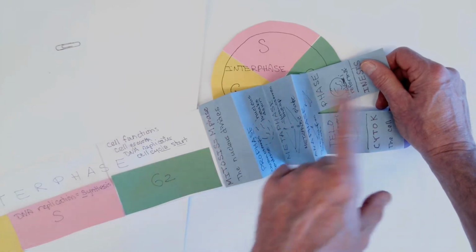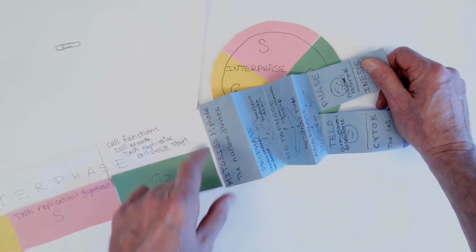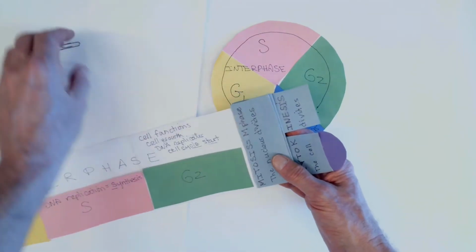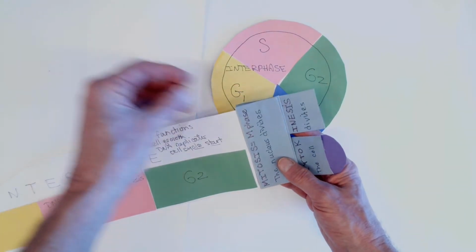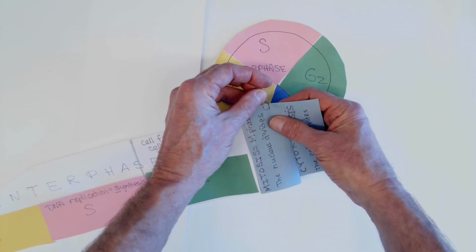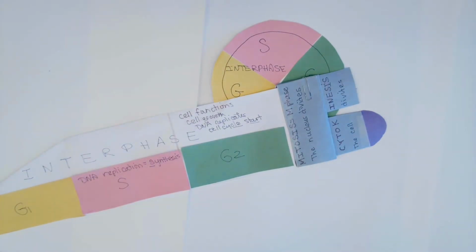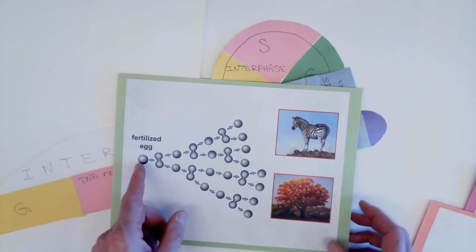And there are some models that build the steps: interphase, prophase, metaphase, anaphase, telophase, during the actual M phase or mitosis of the cell cycle.